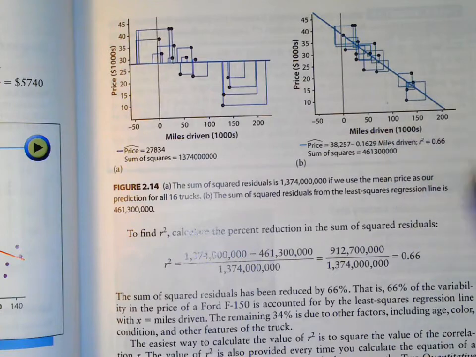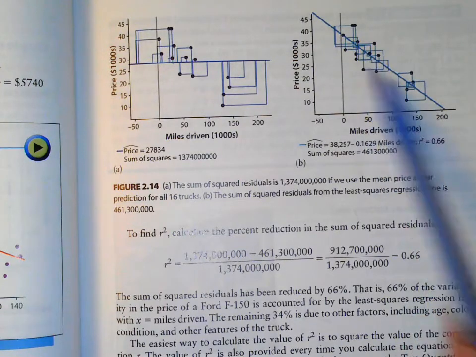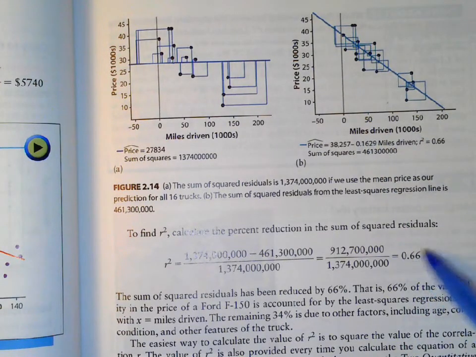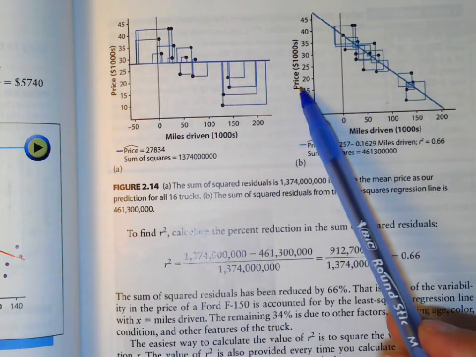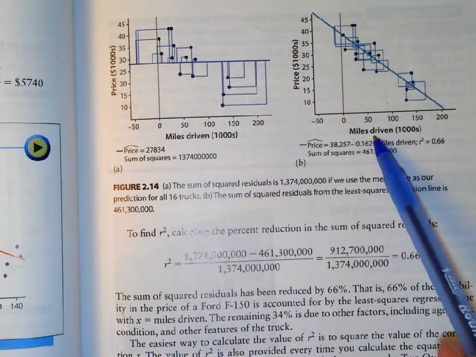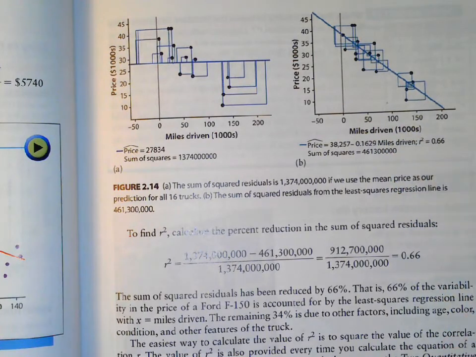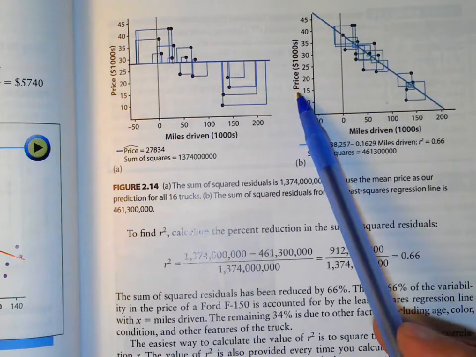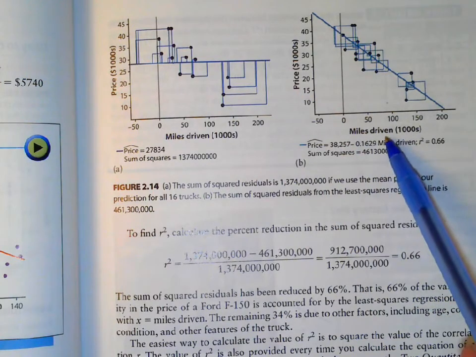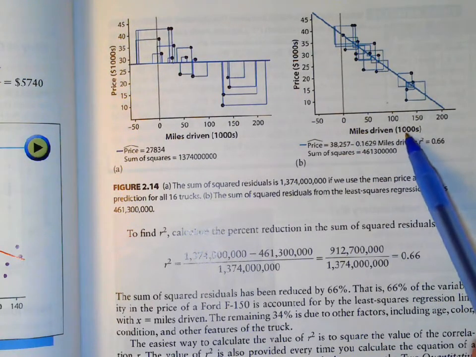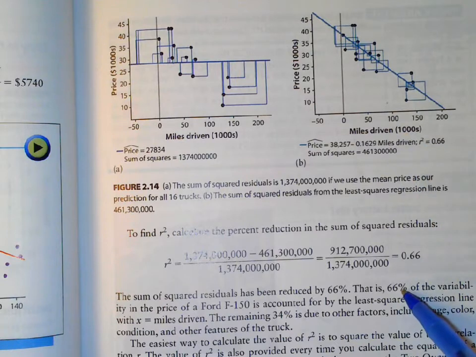Okay? So what we're saying here in this problem is that 66% of the price can be predicted by how many miles there are. Okay, think about that again. 66% of the price can be predicted based upon how many miles are on the vehicle. Now, there's another 34% that we don't know about, right?